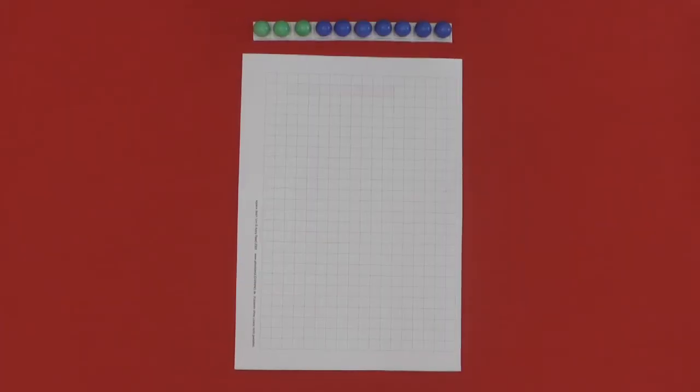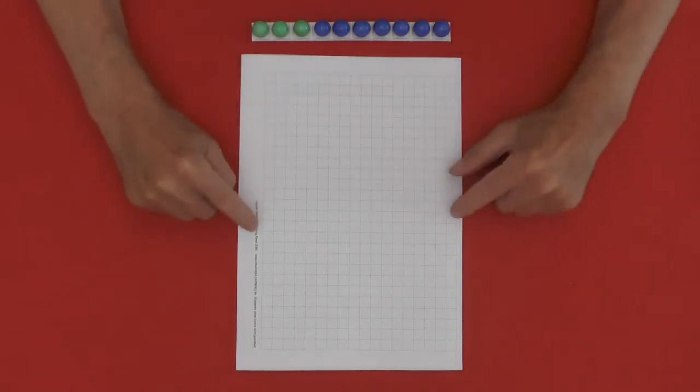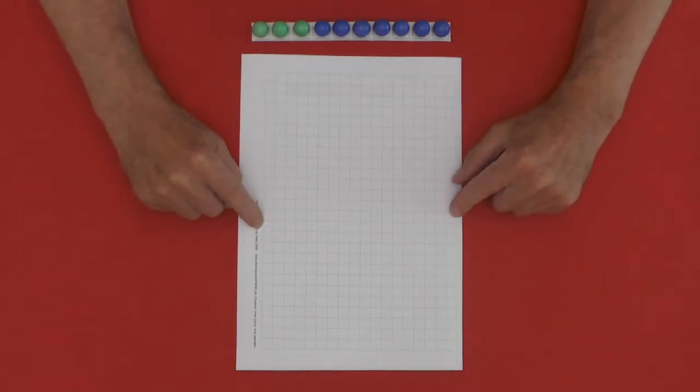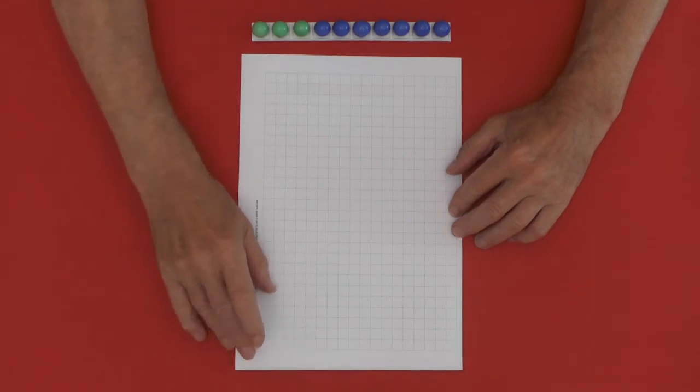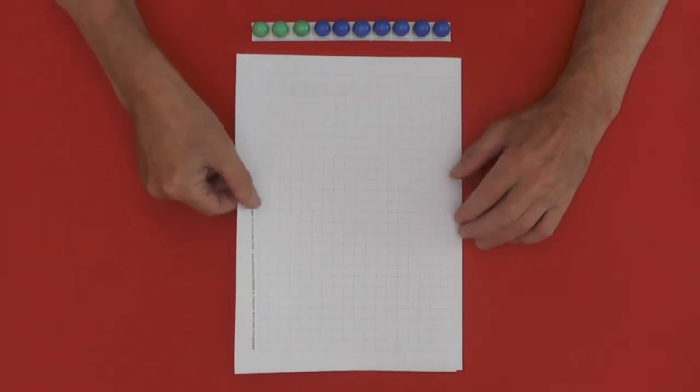Up until now, we have only spoken our results, and it's time to introduce illustrative and written. Here I have the same situation as before, 3 and 7, and the children use a 1 centimetre grid printed on A4 paper, which you can download from my website.